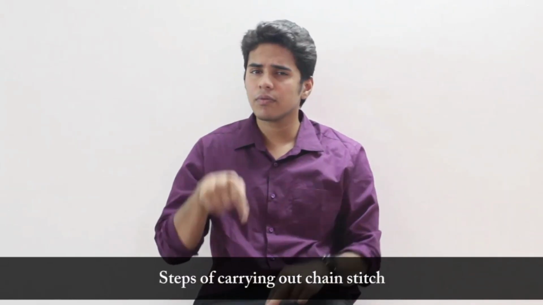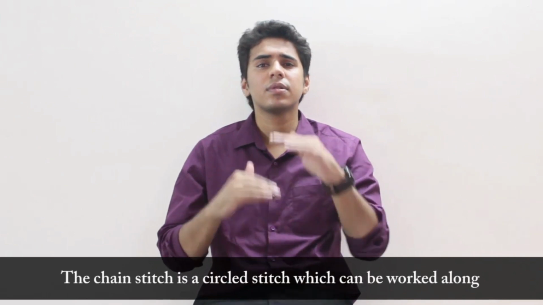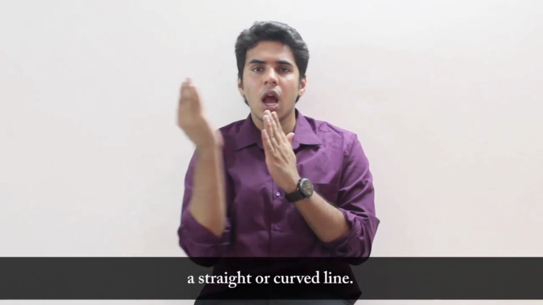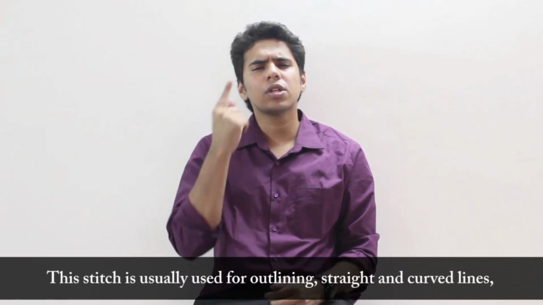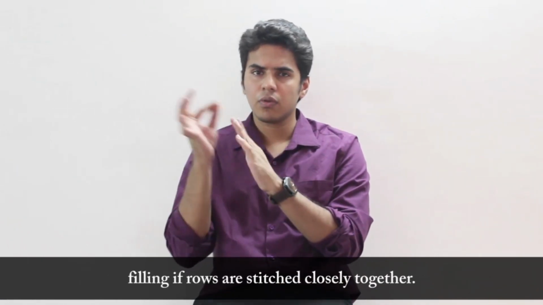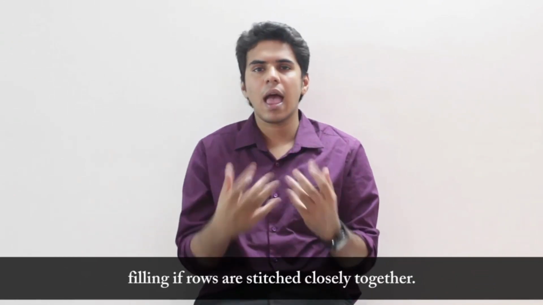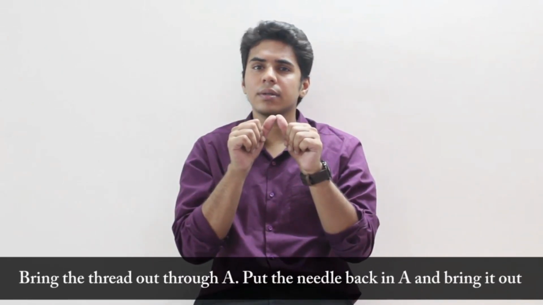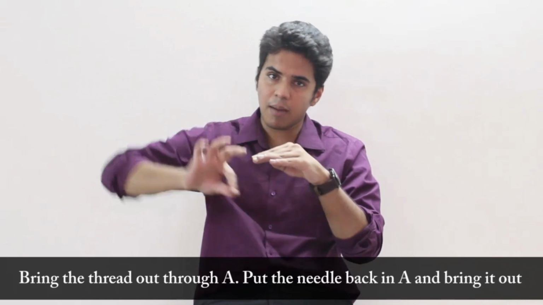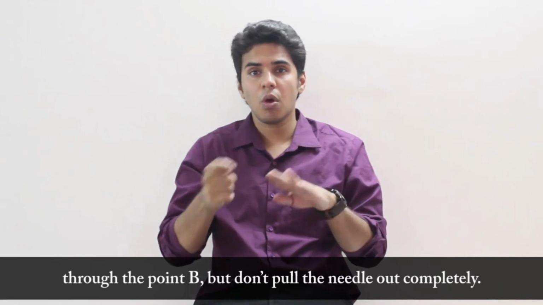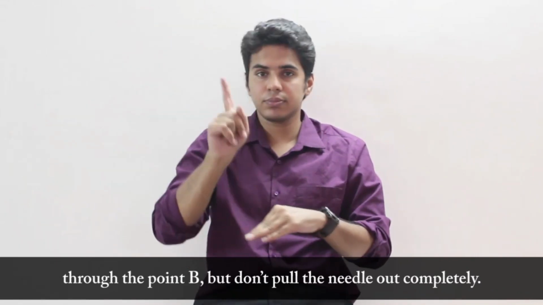Number 1. Chain stitch. Steps of carrying out chain stitch. The chain stitch is a looped stitch which can be worked along a straight or curved line. This stitch is usually used for outlining straight and curved lines, or filling if rows are stitched closely together. Step 1. Bring the thread out through A, put the needle back in A and bring it out through the point B, but don't pull the needle out completely.